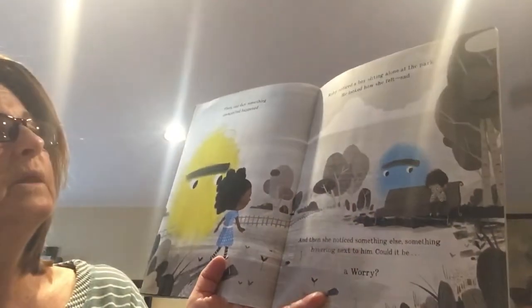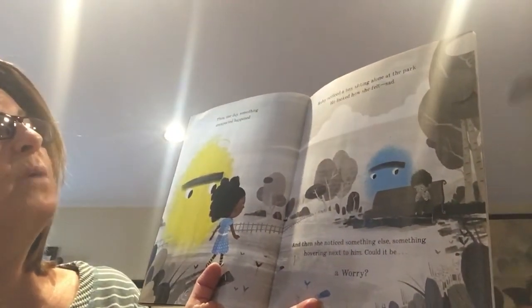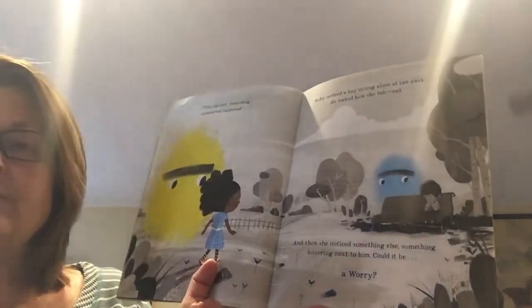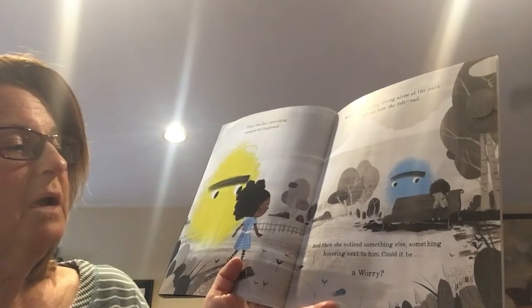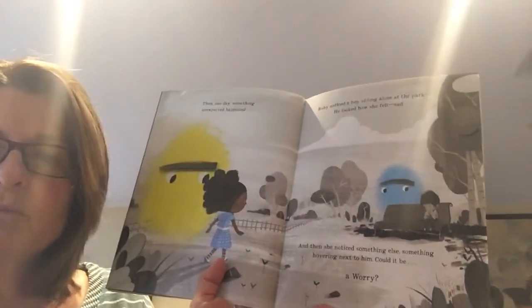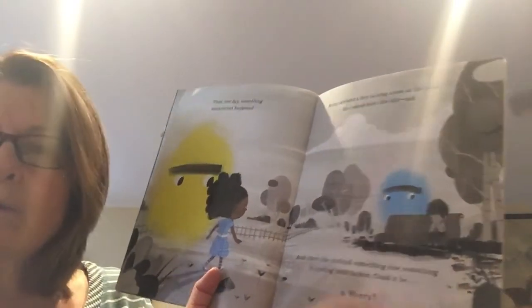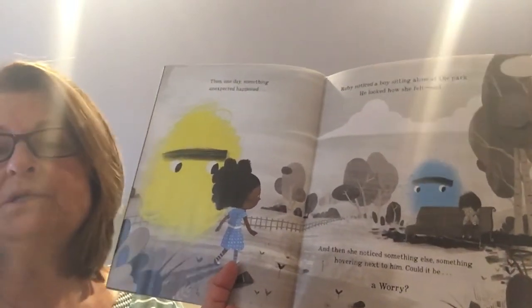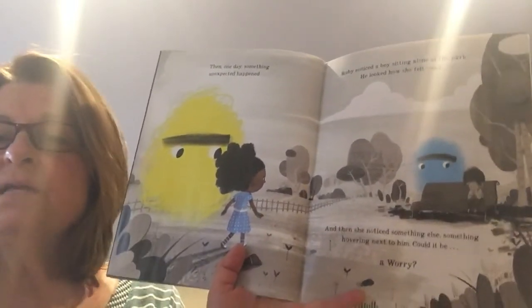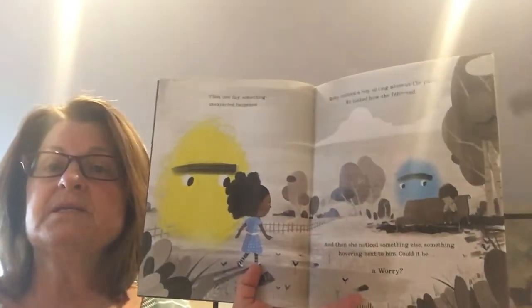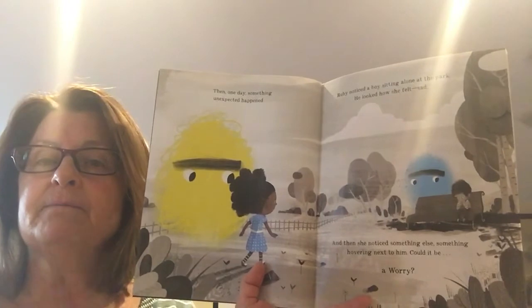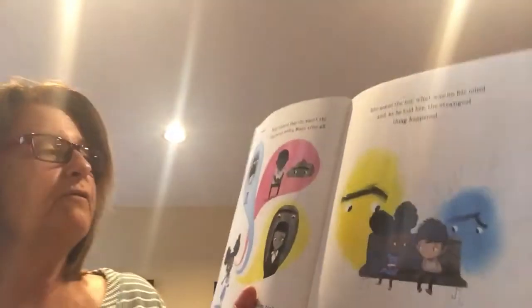Then one day something unexpected happened. Ruby noticed a boy sitting alone in the park, and he looked how she felt, sad. And then she noticed something else hovering next to him. Could it be a worry? Now his worry looks different. It's a different color and it's a different size because we all have different worries. Our worries may not always be the same as our friends or our family. I don't know what his worry is, but it's different.